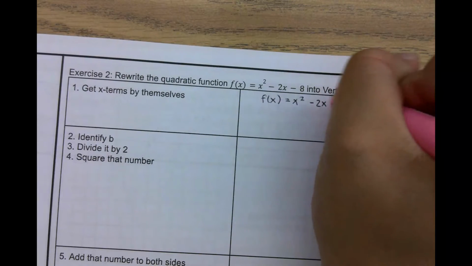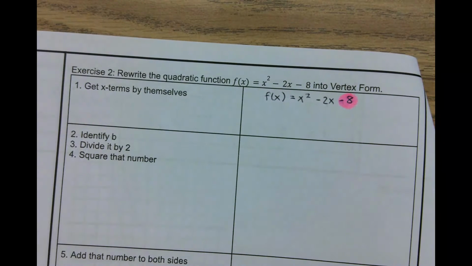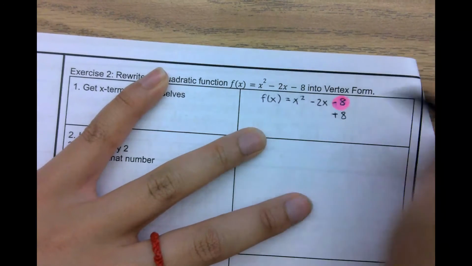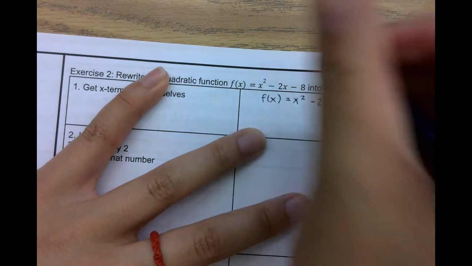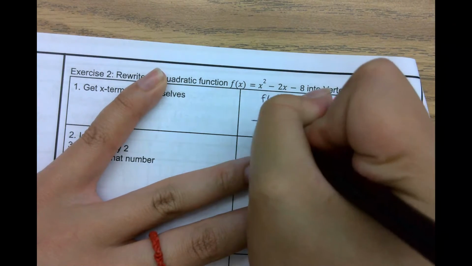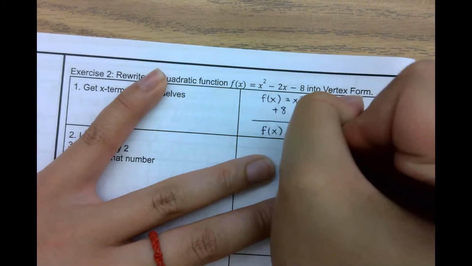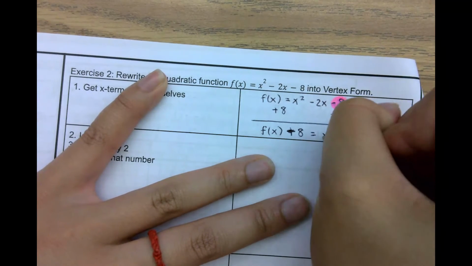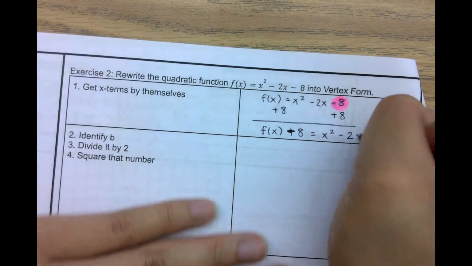This is not an x term, so I'm going to move it over to the other side. Since this is a minus 8, to move it to the other side, I'm going to add 8. This gives me f of x plus 8 equals x squared minus 2x.